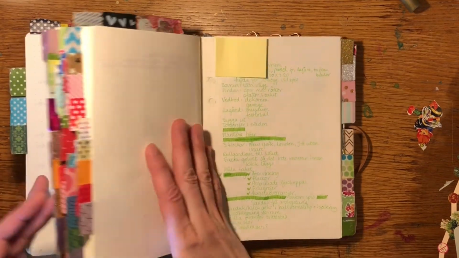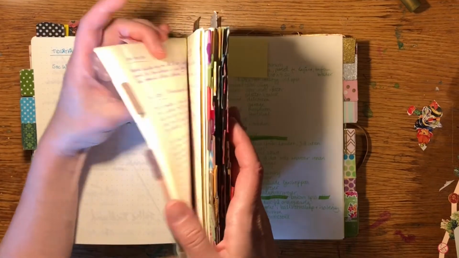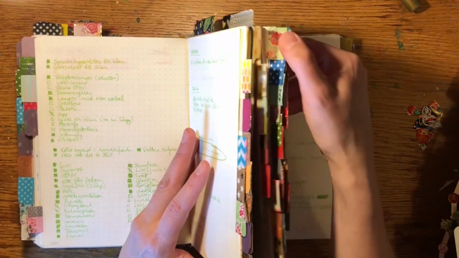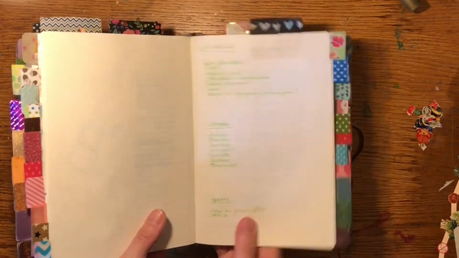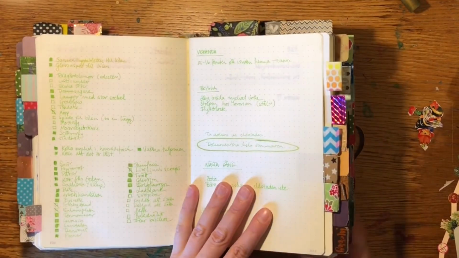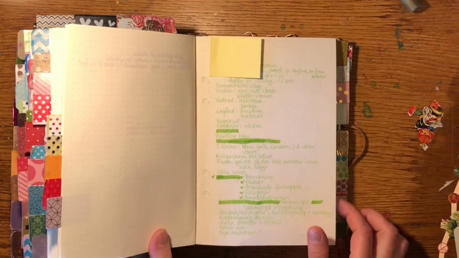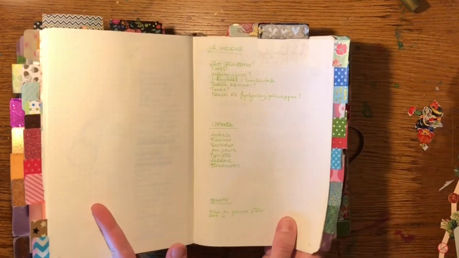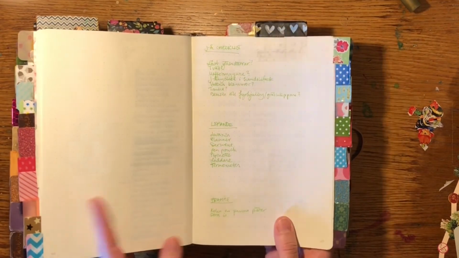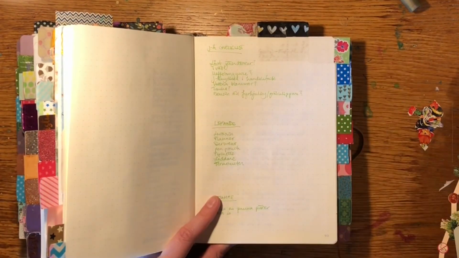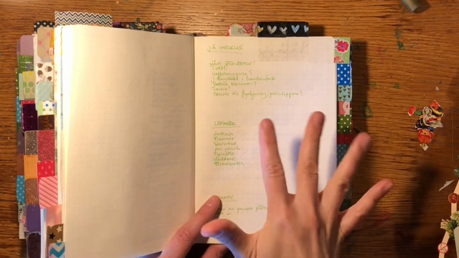So while these lists are all different, they have to do with the same area of my life, and therefore they have the same cabin tab. But by having them in different sections, I keep apart different levels of information.